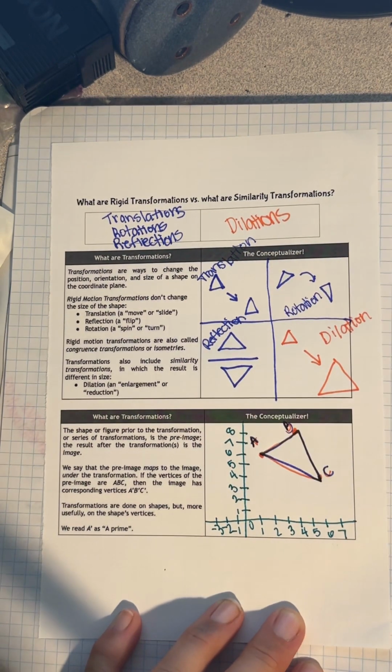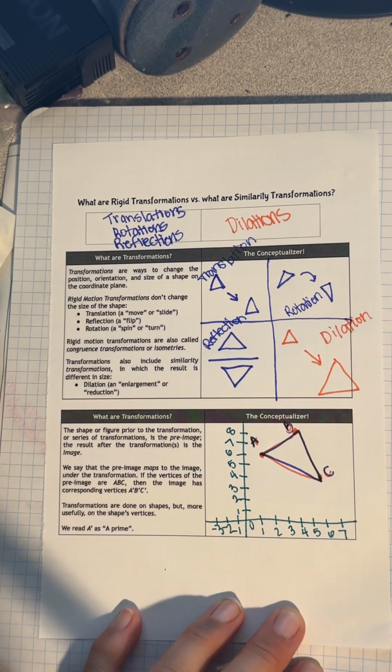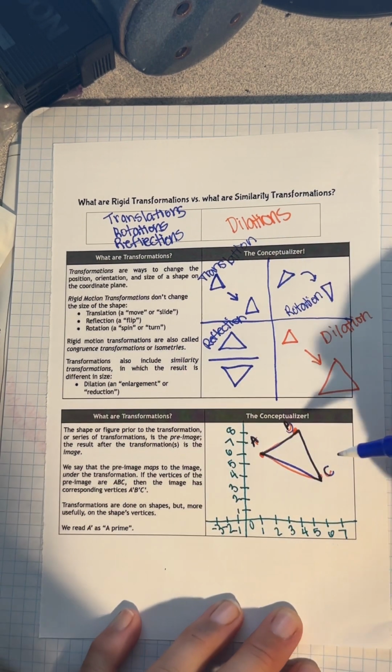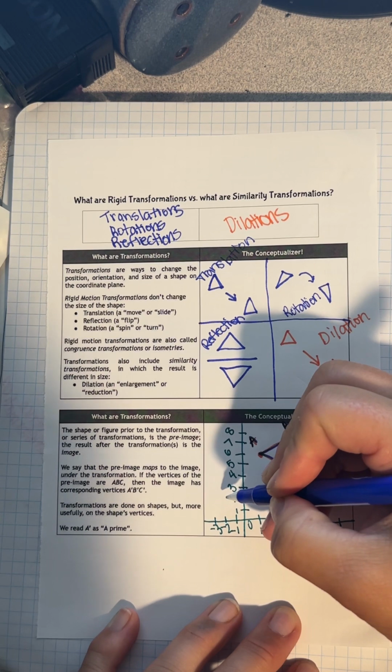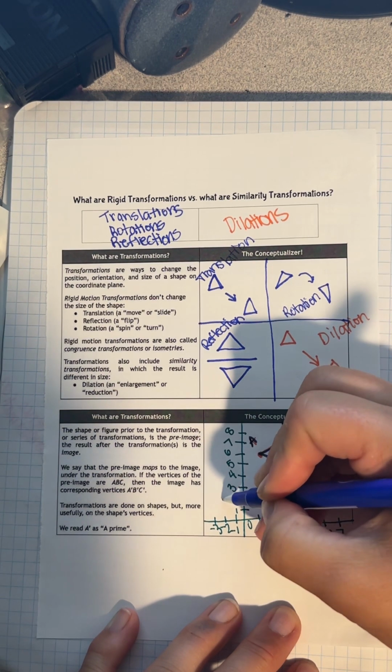All right. Then the image has corresponding vertices A, B, C. So transformations are done on shapes, but more usefully on the shape's vertices. So we're gonna read this in just a second. It looks like an A with an apostrophe, right? So this is gonna be -2, 2.